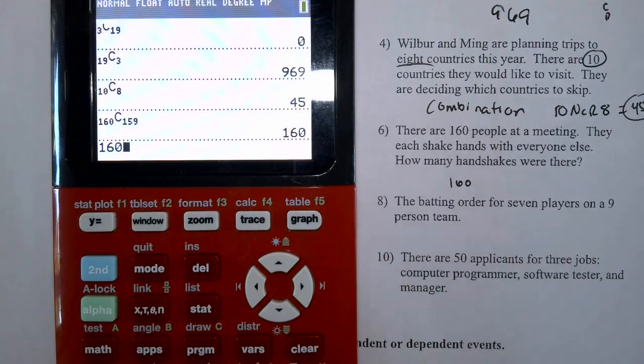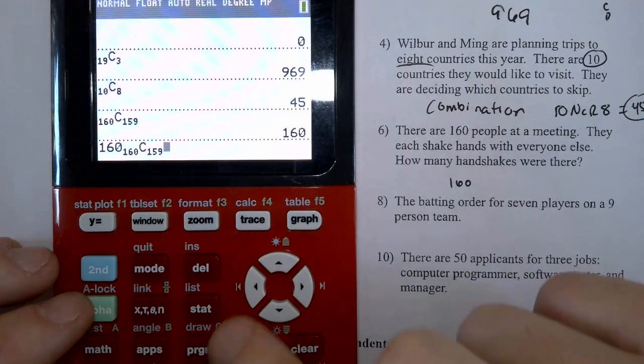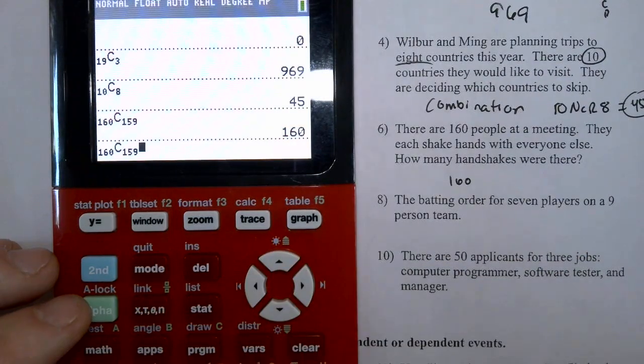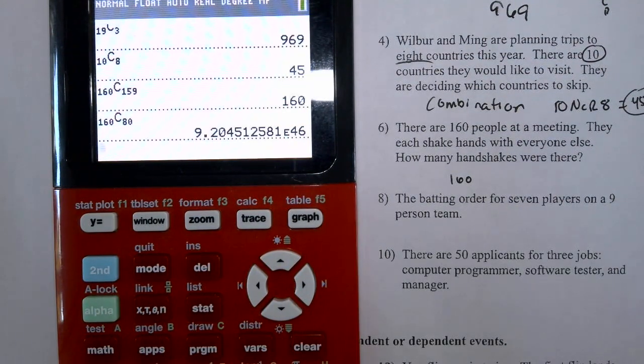How many handshakes were there? They each exchange with somebody else. So 160 people. Takes 2 people to have a handshake. So it might be 80. Let's try 80. Oh boy. Well, that's a really big number. That seems a little too big.